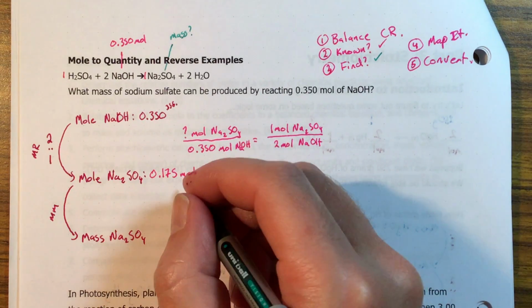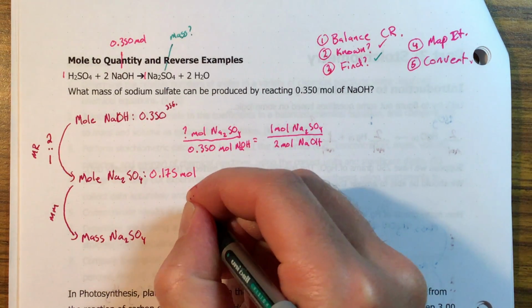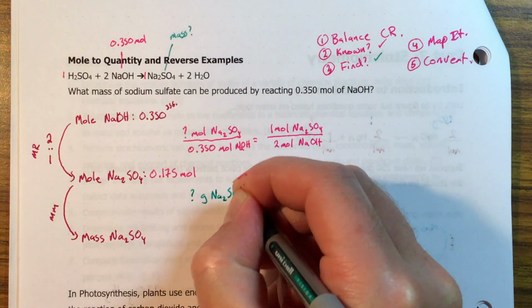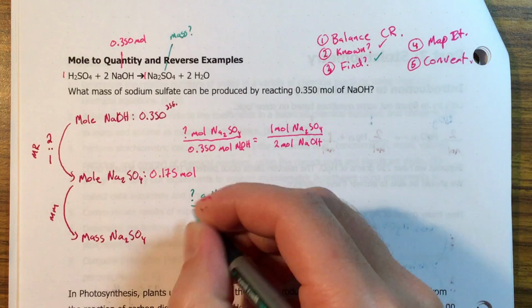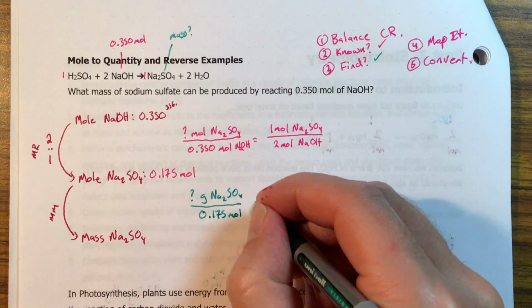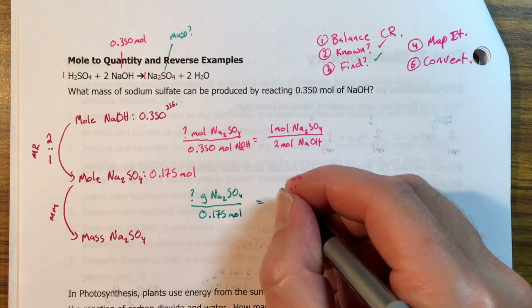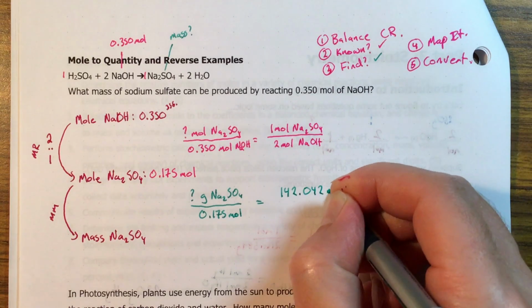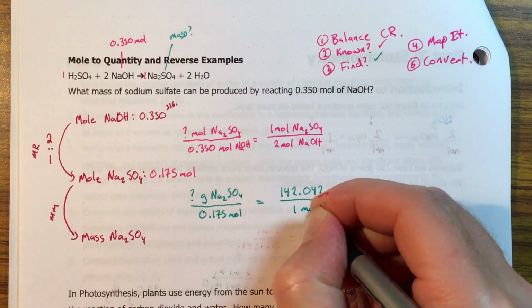So I'm going to do this conversion where I go from how many moles we have of that to our mass of that. So we go like this. How many grams of Na2SO4 are in 0.175 moles? If there are 142.042 grams in 1 mole.